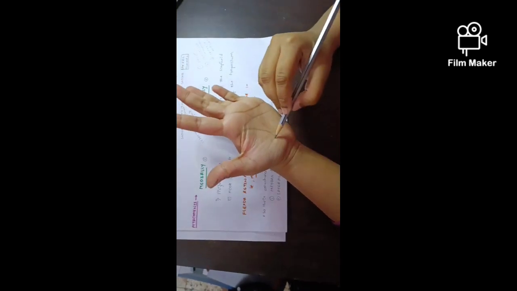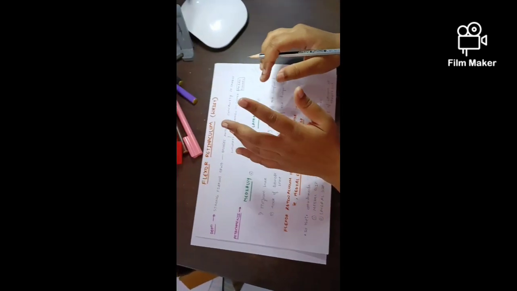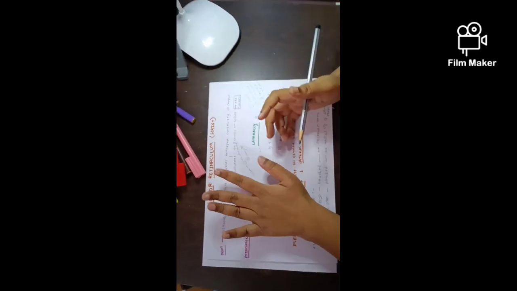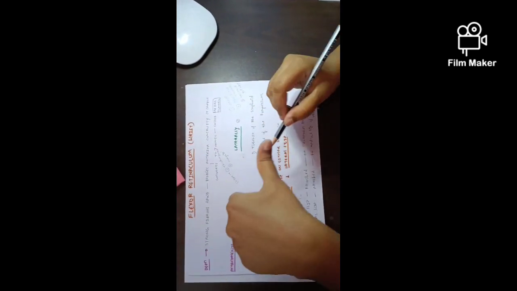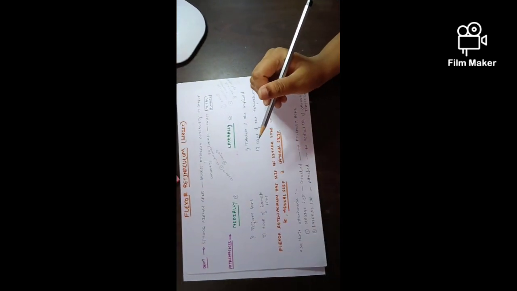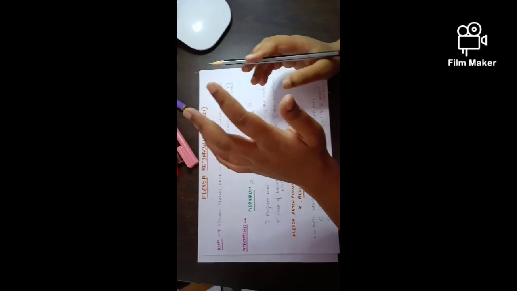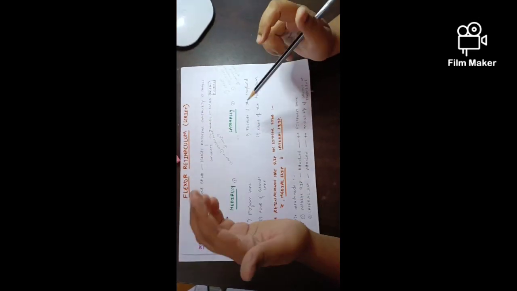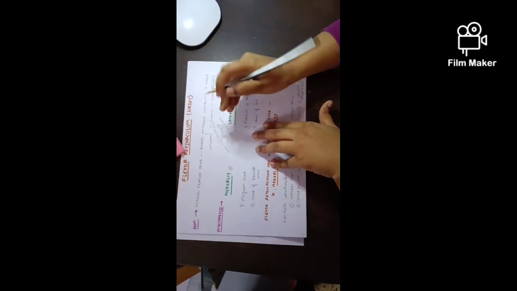Also, we can see there are palm creases, and creases are there on the sole also. If we apply paint here and put an impression, as we do with a thumbprint, we can see the palm creases very nicely. But if we do the same thing for the dorsal aspect of the hand or any other body part, we do not get the creases. So we can remember three features of the skin of the palm easily.